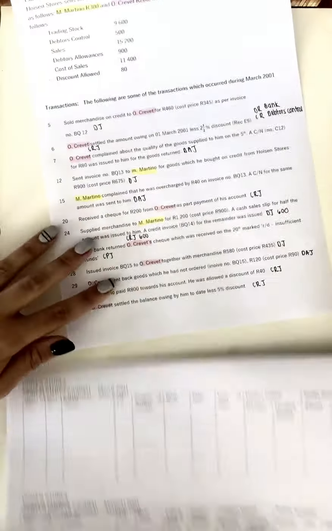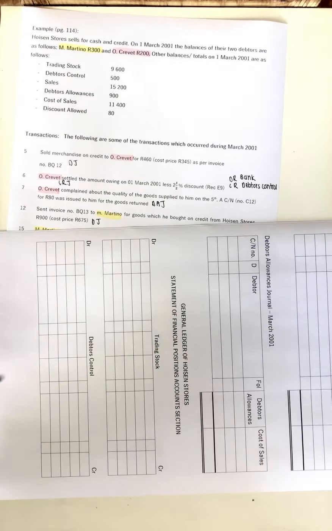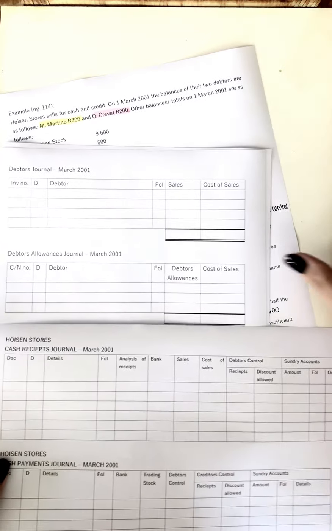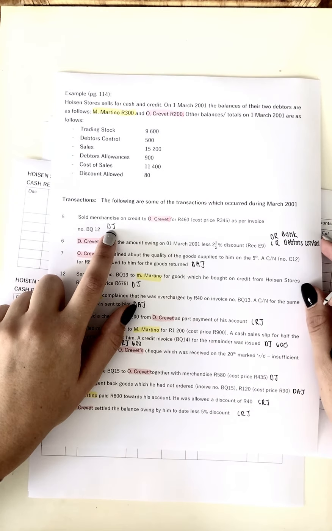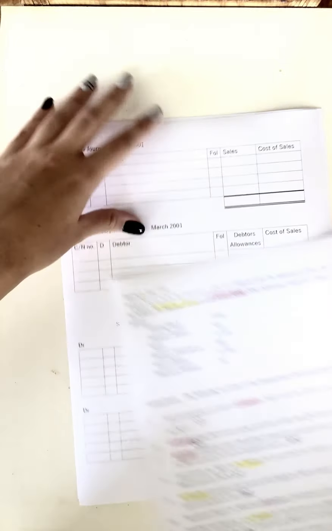Okay, so I've got my CRJ, I've got my CPJ, and I've got my debtors journal and debtors allowance journal. So I'm going to swap between all four depending on what I need. The first thing is for the DJ. So I go towards my DJ and it says invoice number.